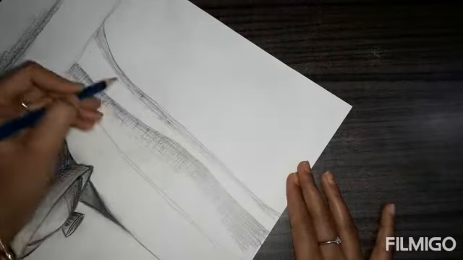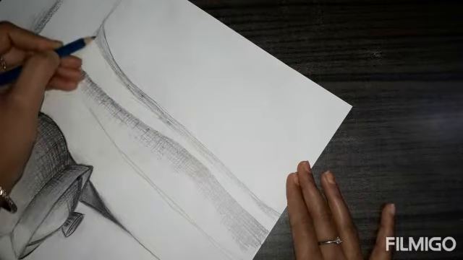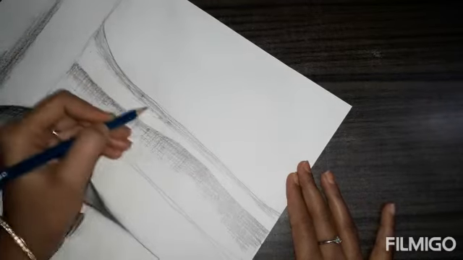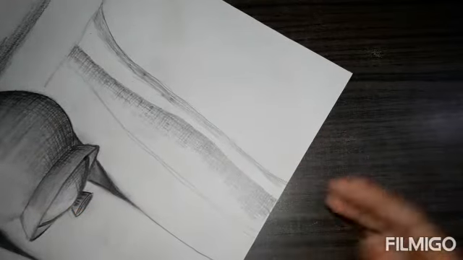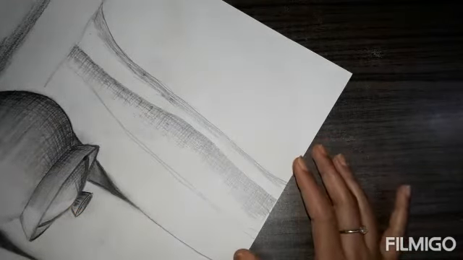Like this. Here you will not show the pattern of thread.